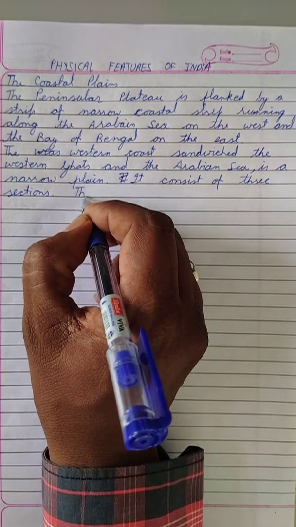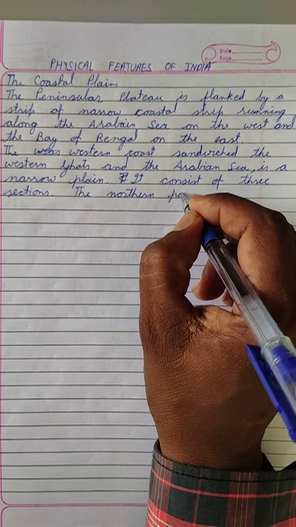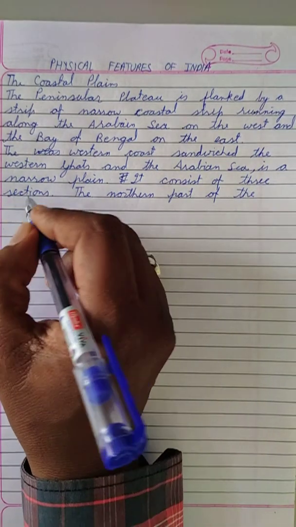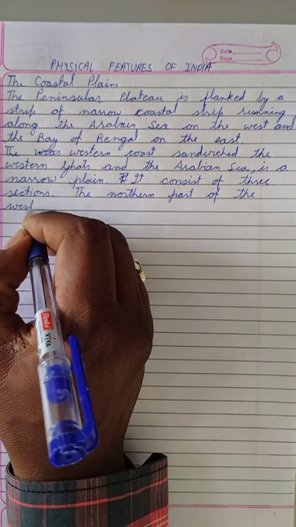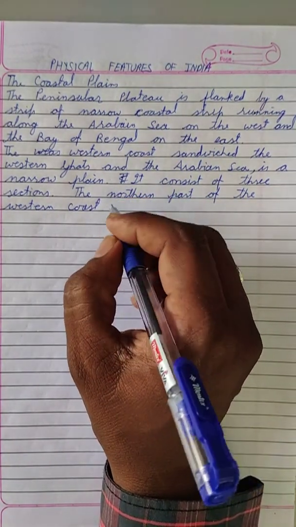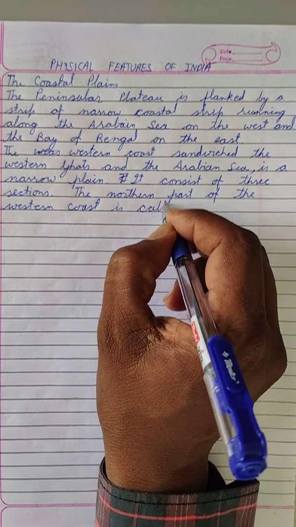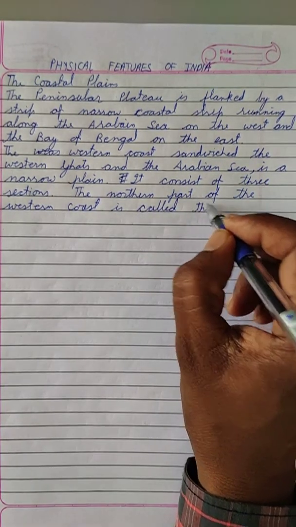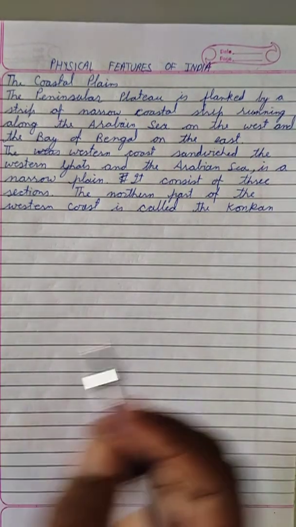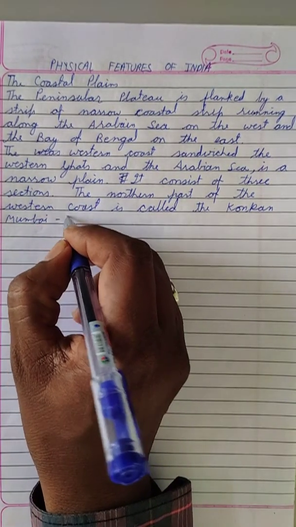First, the northern part of the western coast is called the Konkan coast. It is the area from Mumbai to Goa.